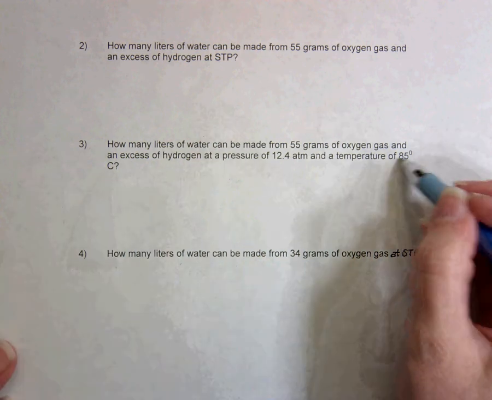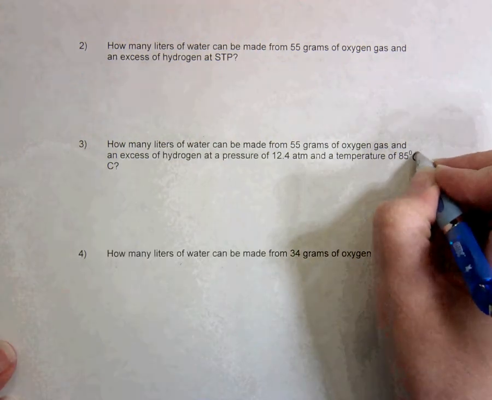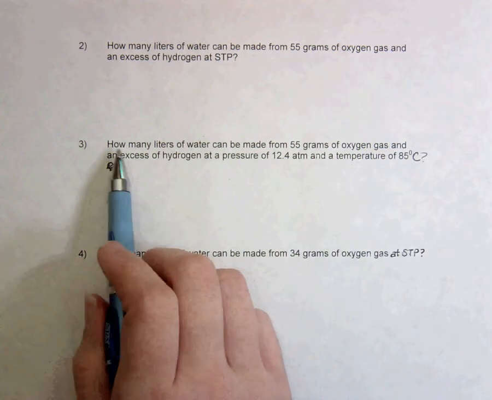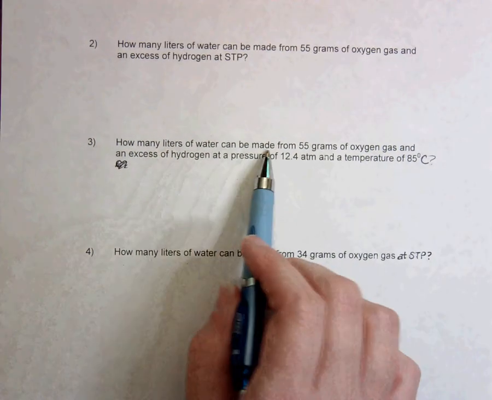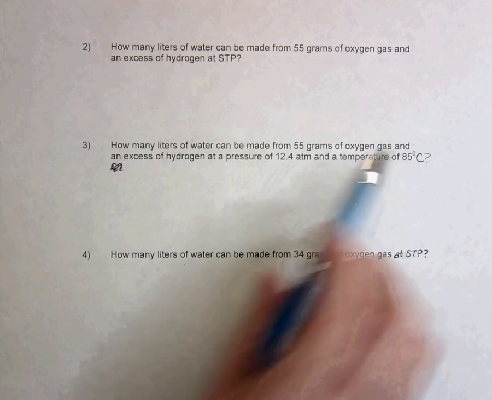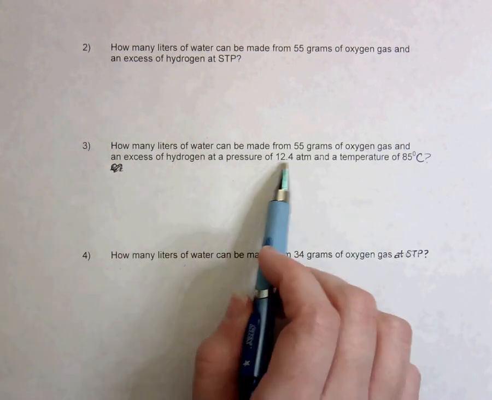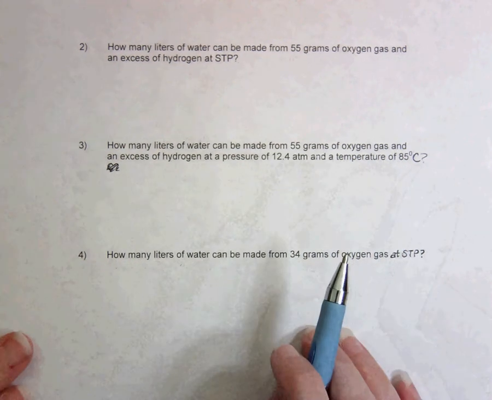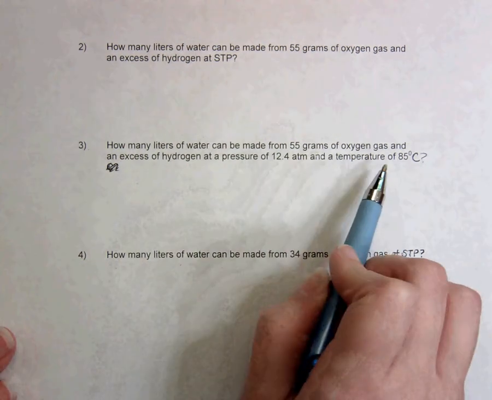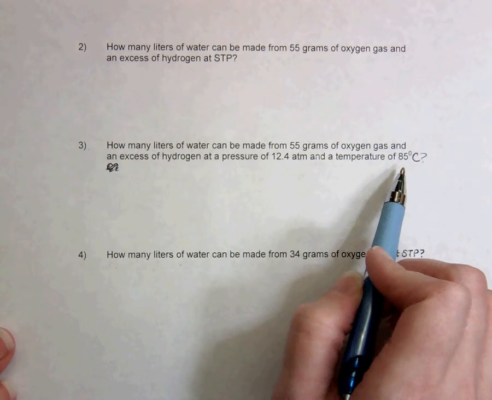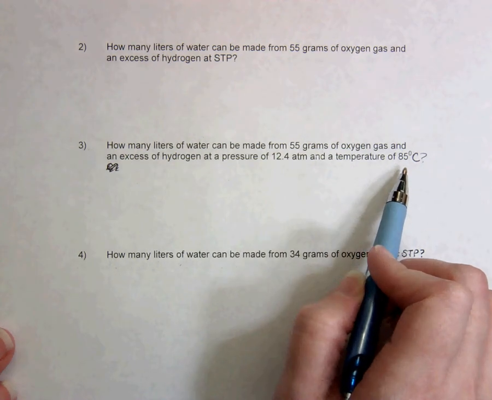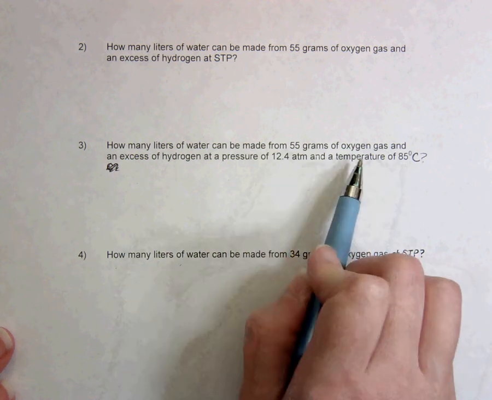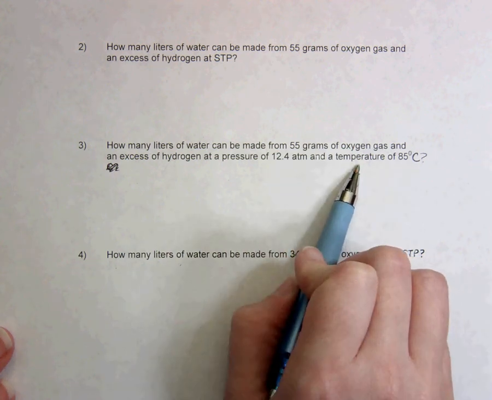Now, this does say 85 degrees Celsius here, so I'm just going to go ahead and bring that over. So what we're going to do here, it says how many liters of water can be made from 55 grams of oxygen gas and an excess of hydrogen at a pressure of 12.4 atmospheres and a temperature of 85 degrees Celsius. Because this is not at standard temperature and pressure, I can't assume that it's 22.4 liters for 1 mole of that substance, because once I change the pressure or the temperature, it's not going to take up the same amount of space.